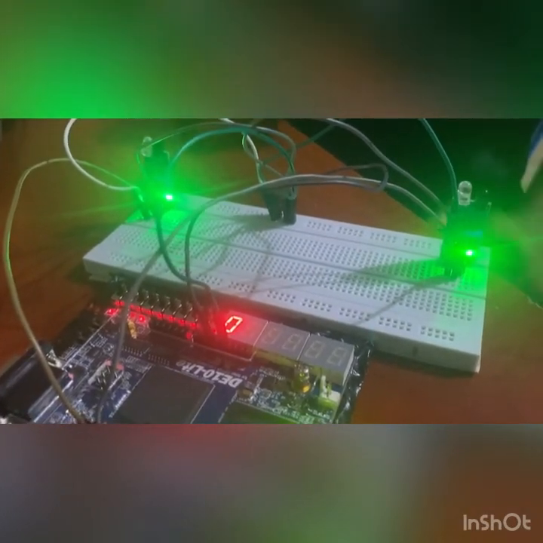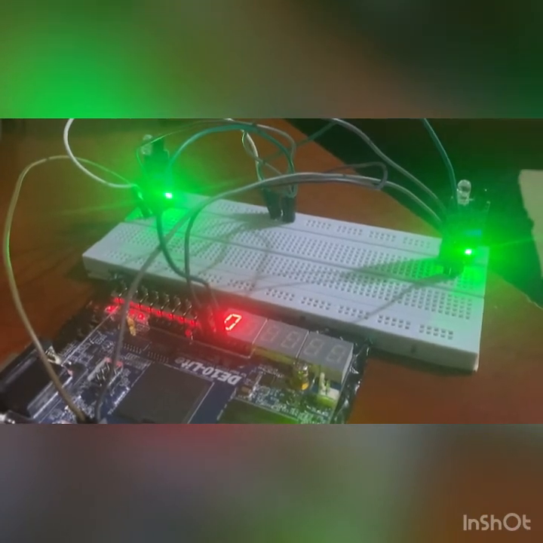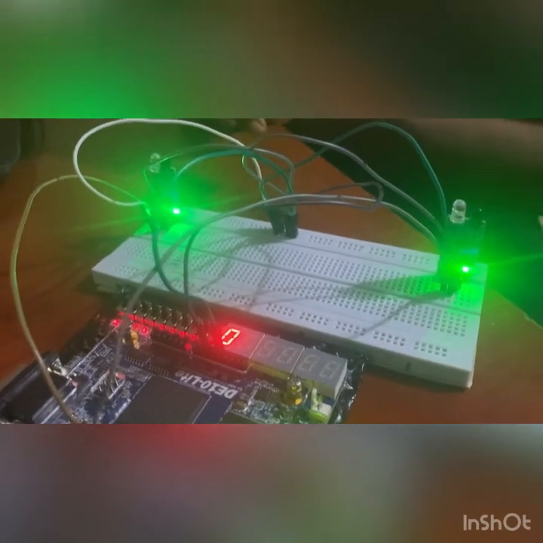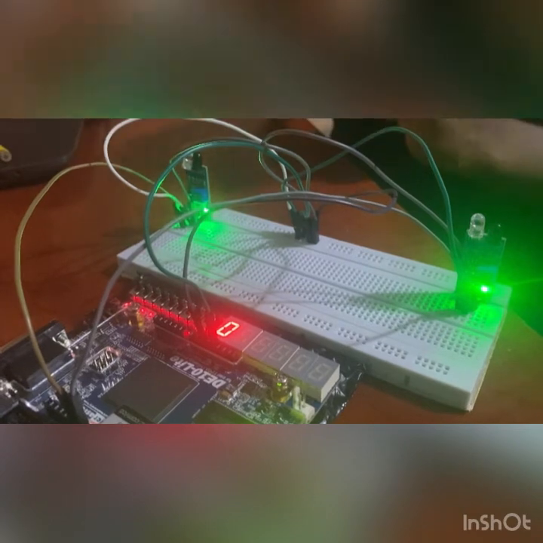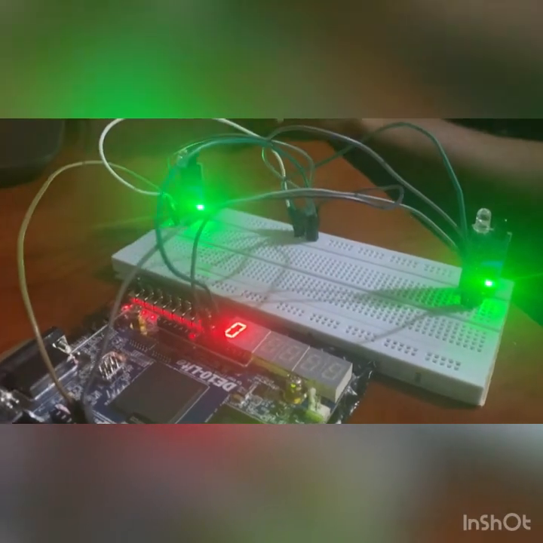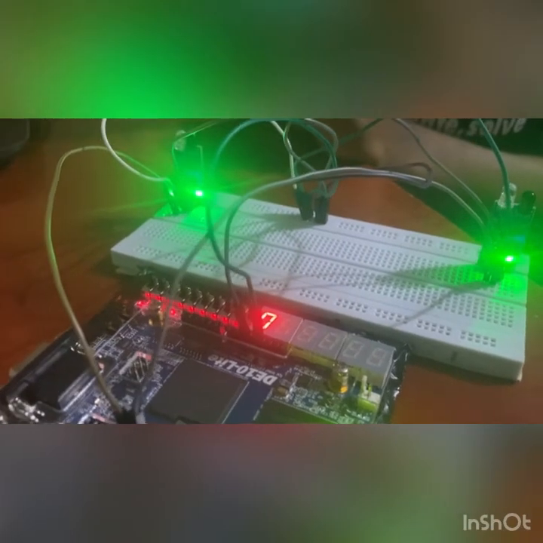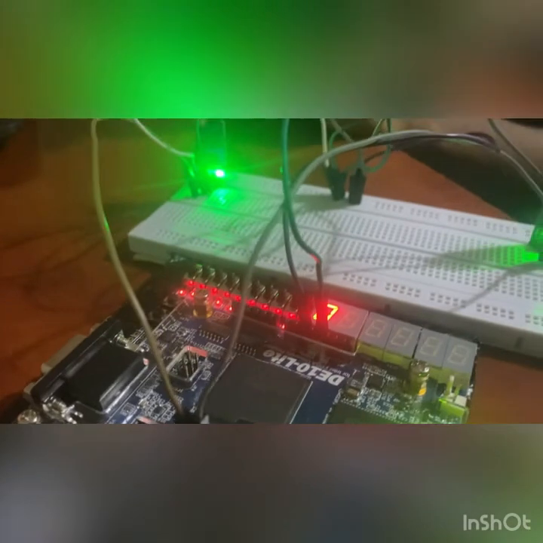The maximum number of cars that can be in the parking lot is 9. When it is full, full is going to be displayed from hex 2 to hex 5 on the board. So I will get on with the demonstration. To start the project, I have to switch on the enable key, which is switch 0, and then I start counting.